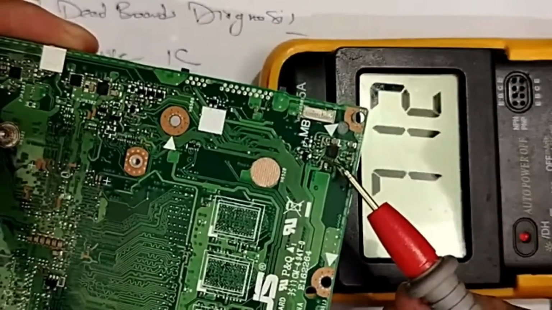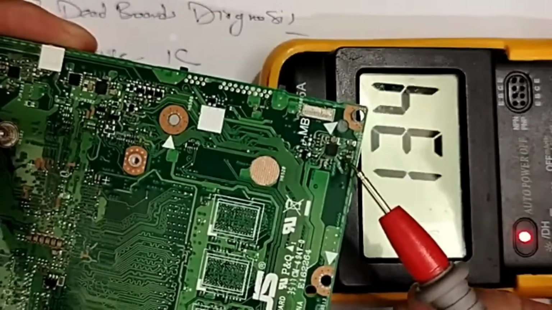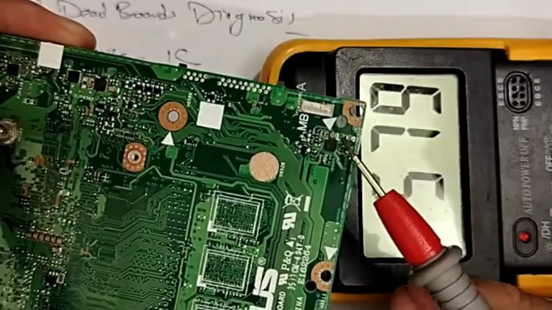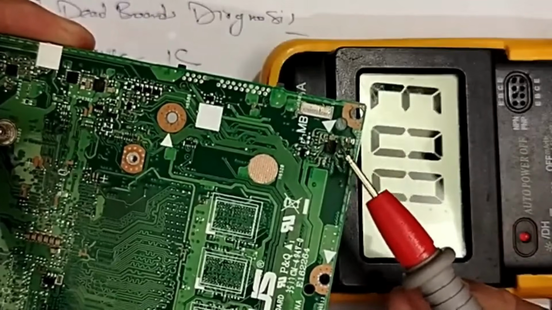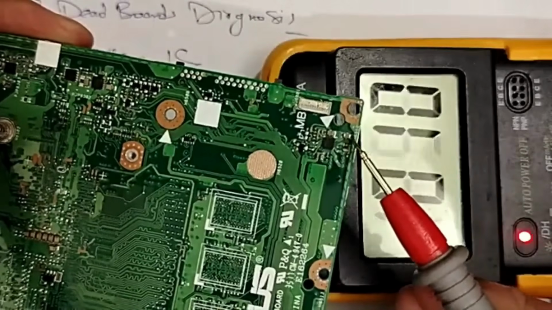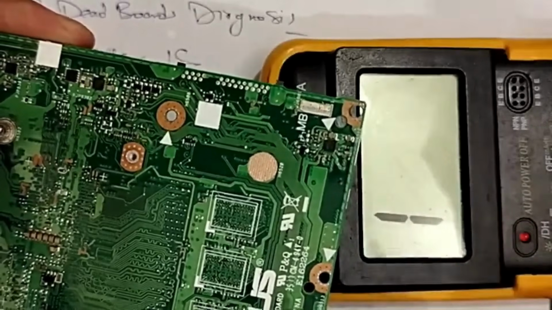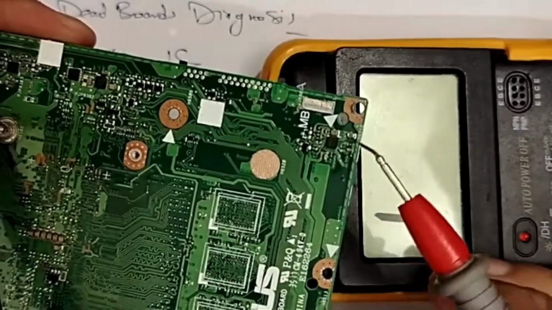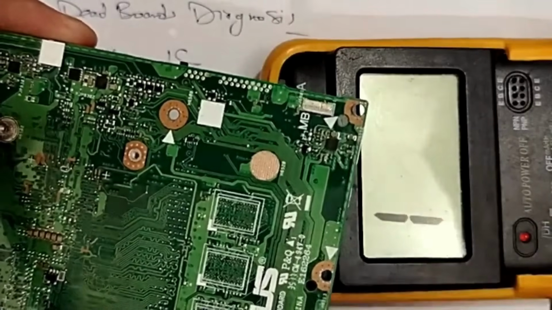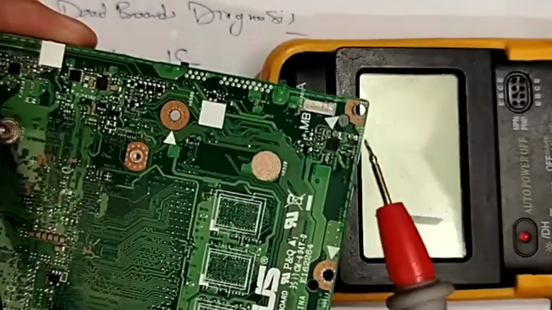Okay, the capacitors are not shorted on both sides. Means what? Means the IC is good. Means the IC is not shorted. I'll show you everything, don't worry.